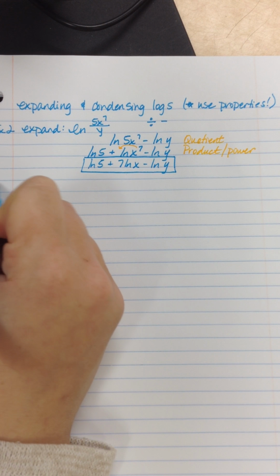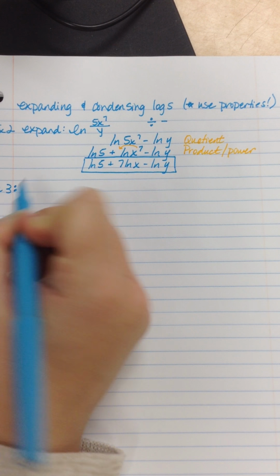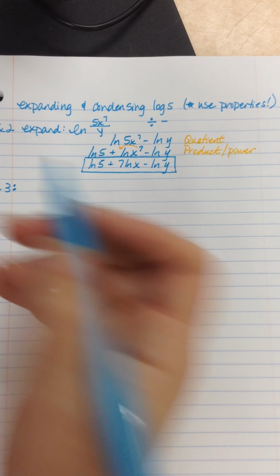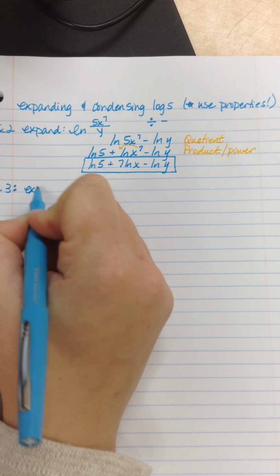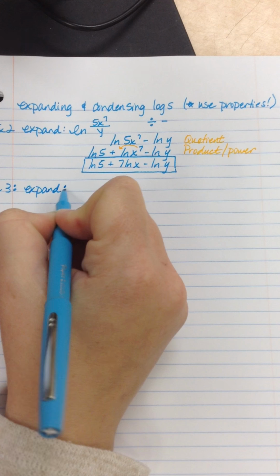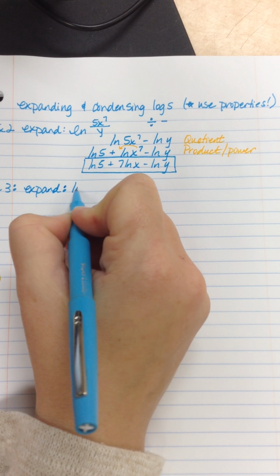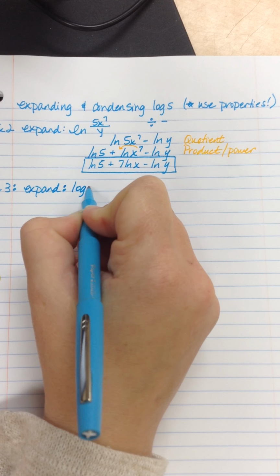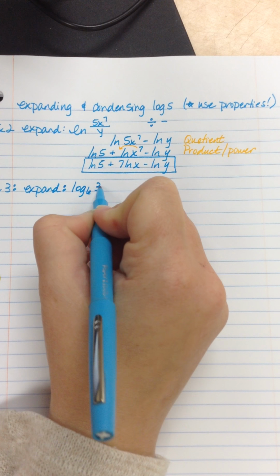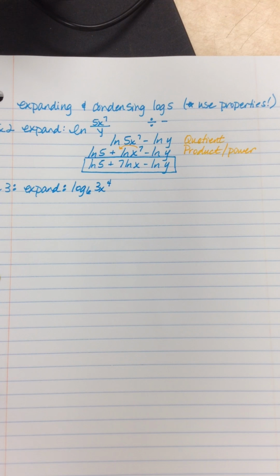Okay, here's example 3. This one, I want you to pause the video and try it on your own. It's another expand. And here's your problem. Log base 6 of 3x to the 4th power. Again, pause this video, try it on your own, come back and watch me work it.